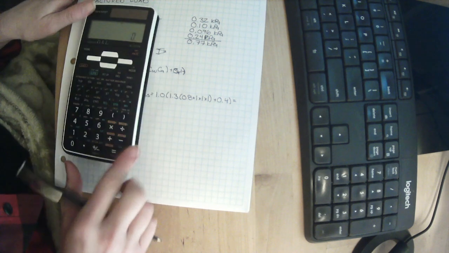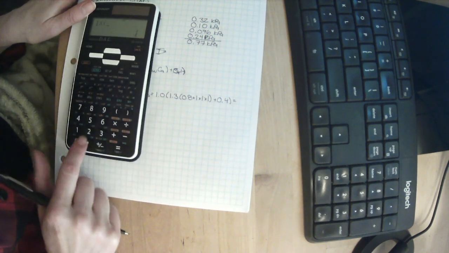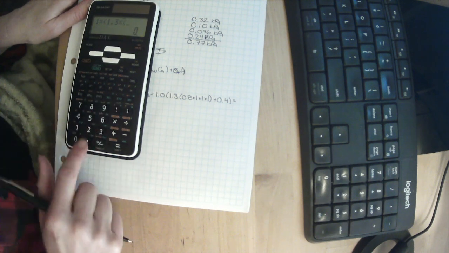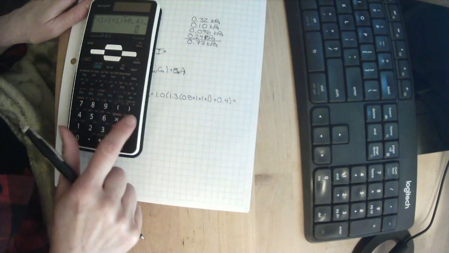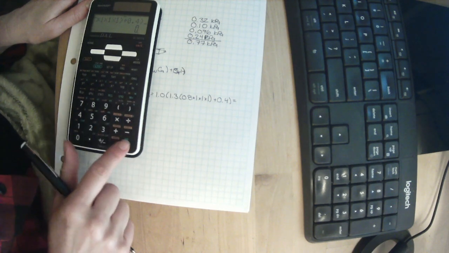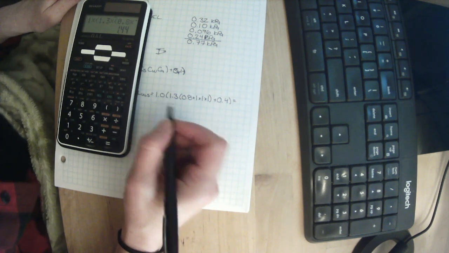And so we have 1 times 1.3 times 0.8 times 1 times 1 times 1 plus 0.4 end bracket, and we get 1.44 kPa.